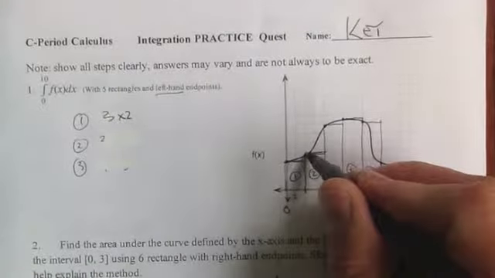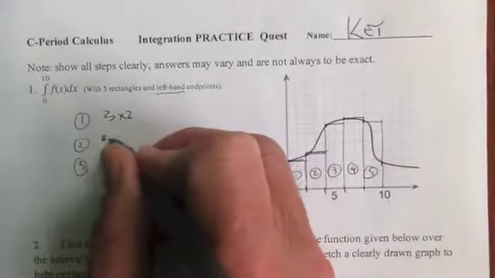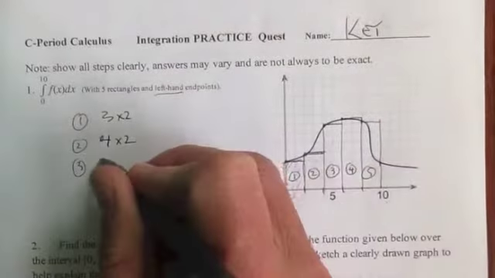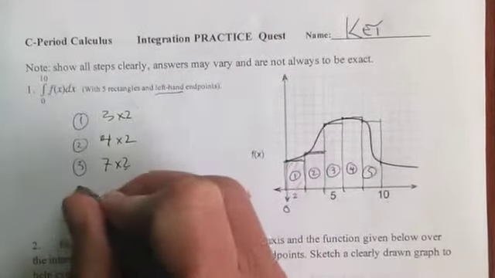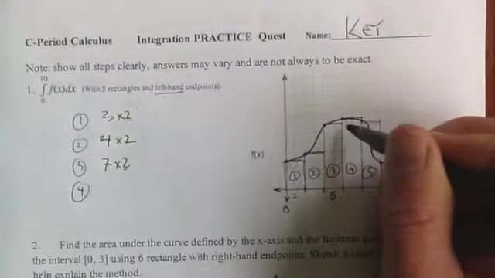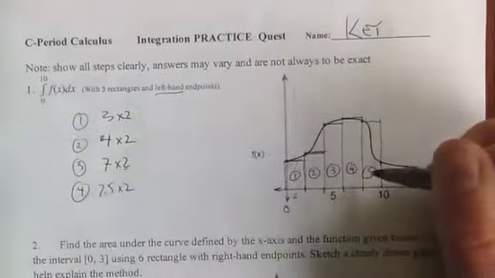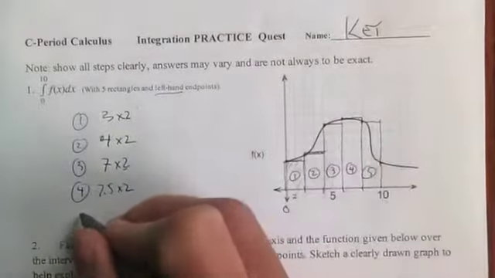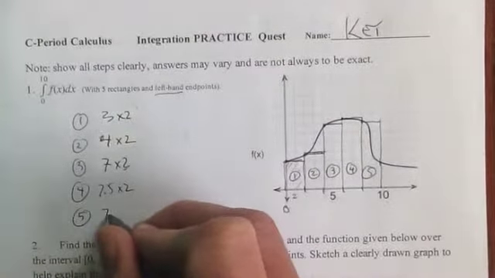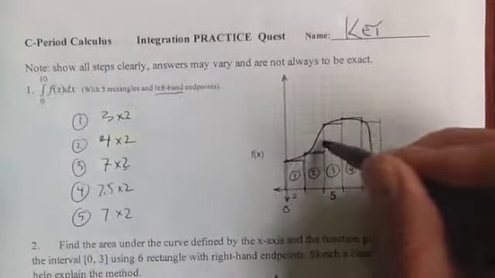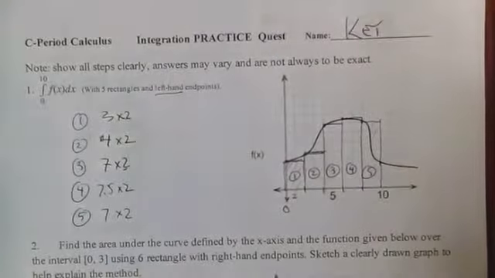This one looks like it's about 4 up and 2 wide, of course. This one looks like it's about 7 up and 2 wide, 7 by 2. The fourth rectangle looks like it's about 7.5 by 2. And the last one is also about 7 by 2. So some is over counting out here, but then there's under counting of the area right there.